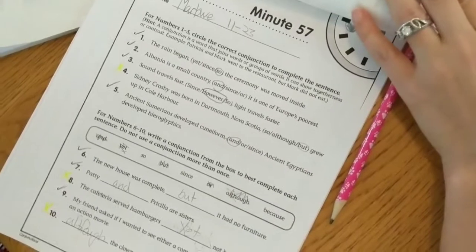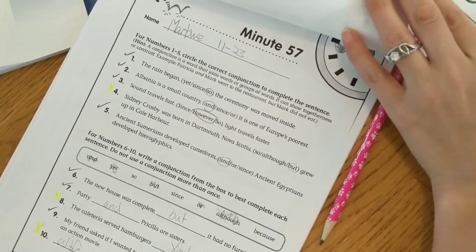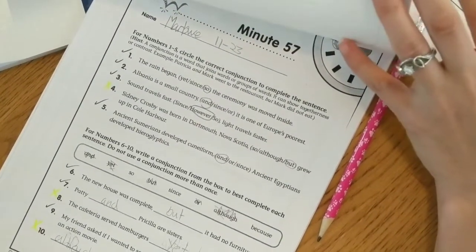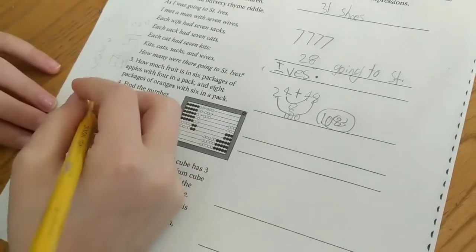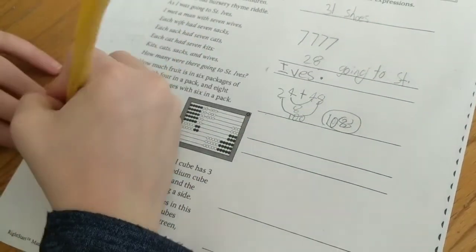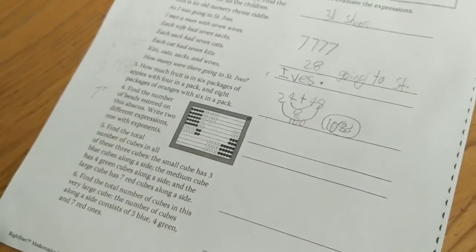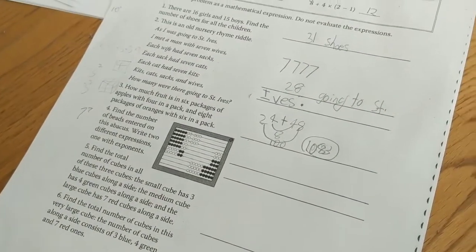There's conjunctions on this page. Can you find one? However. Yeah, that's an example. So go ahead. 7, 7. Or no, that's 7 times 7 times 7 times 7 times 7 times 7 times 7. We don't have that many 7s.